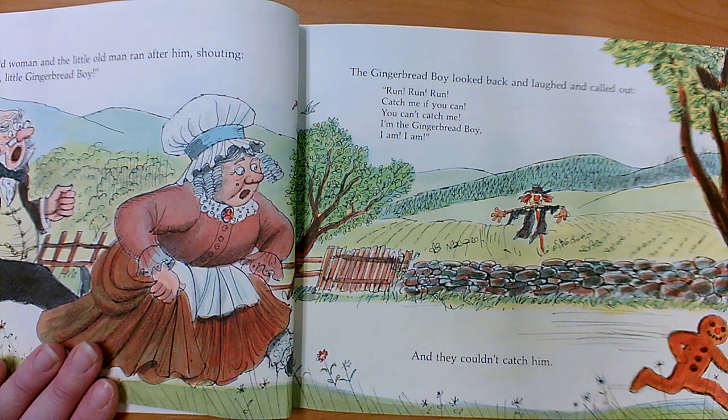"Run, run, run. Catch me if you can. You can't catch me. I'm the gingerbread boy. I am, I am."